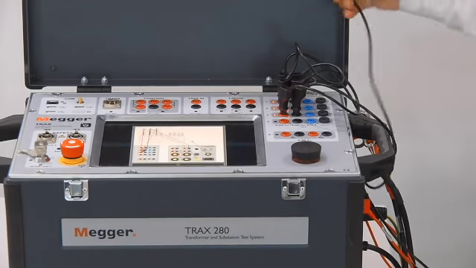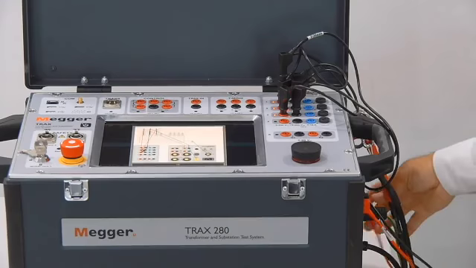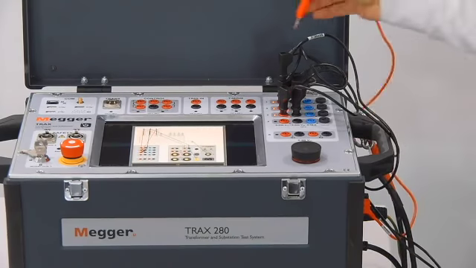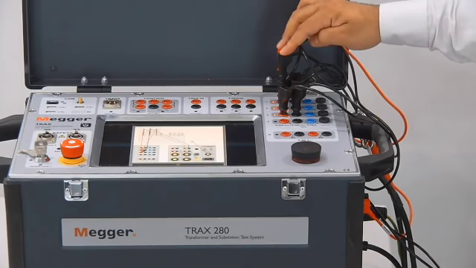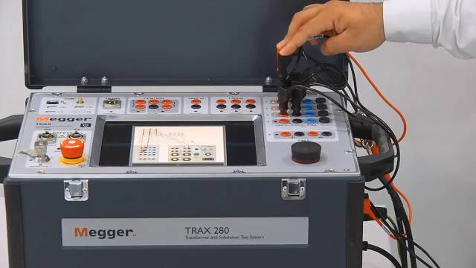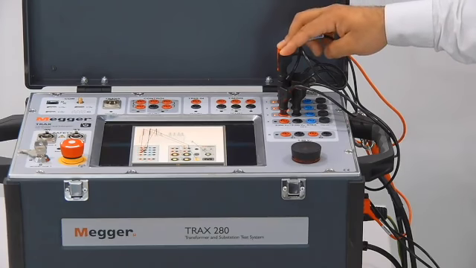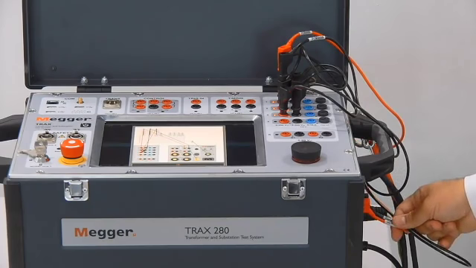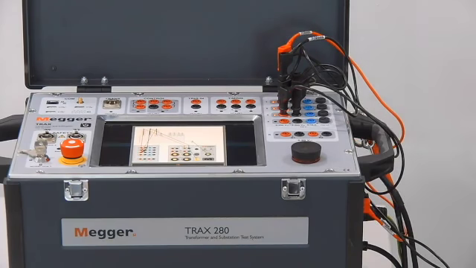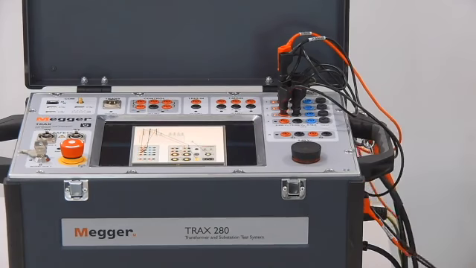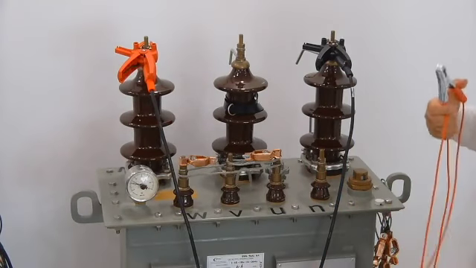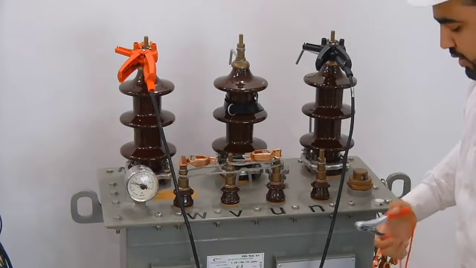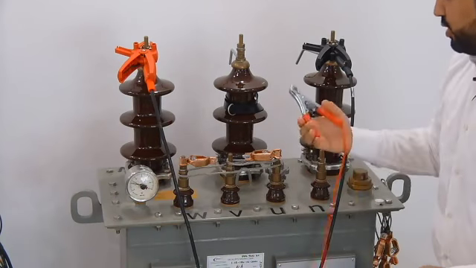I will be using this as a first connection for phase UV. That one I will apply at, and at the same time I will measure using my Kelvin lead, which has the same output from this side. And this time I will be using a thermic lamp, so I can make a three-phase connection.